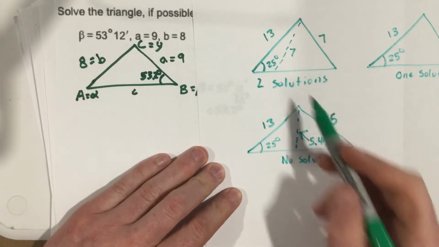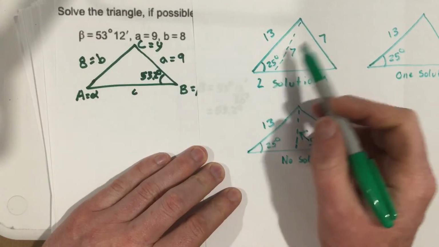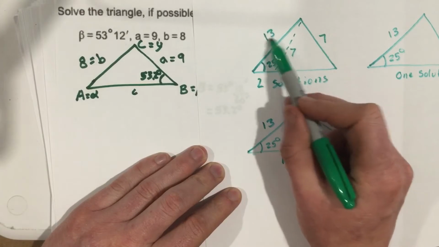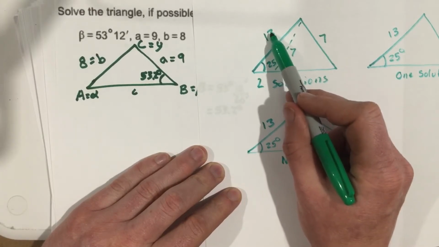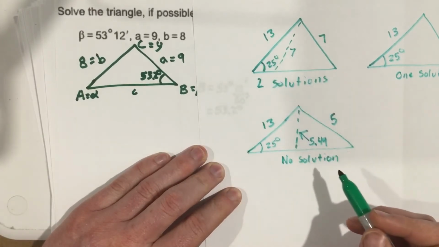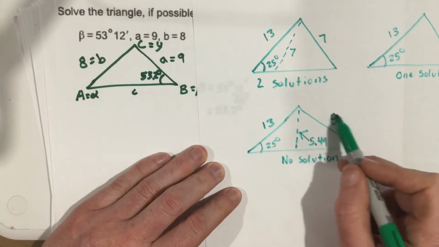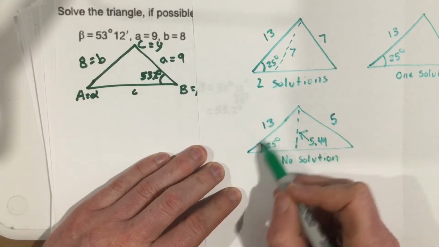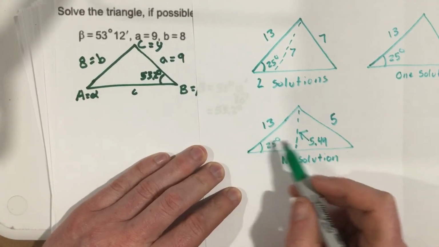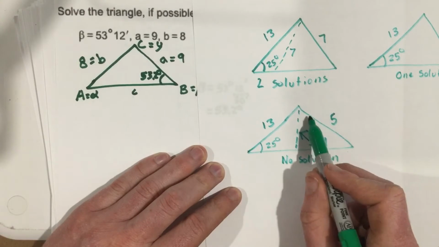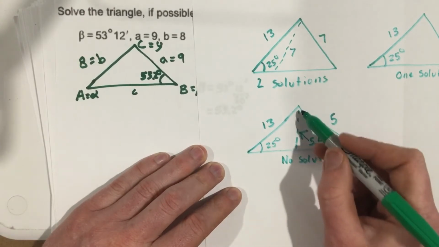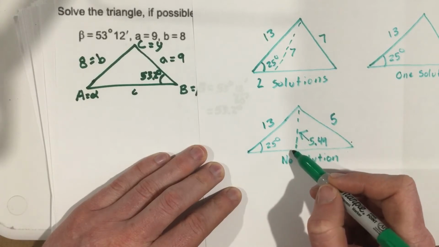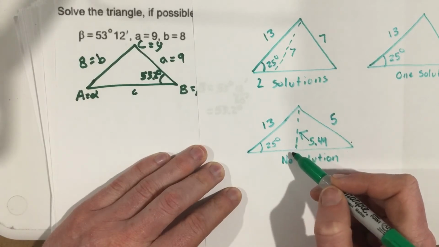And you can see that here. The 2 solution case would be if your opposite side is smaller than the side that is touching the angle. And no solution is if the opposite side is smaller than the side touching the angle, except that with no solution, the side is so small that it's smaller than the smallest possible side, which would be the right angle side, that's even possible for a triangle.